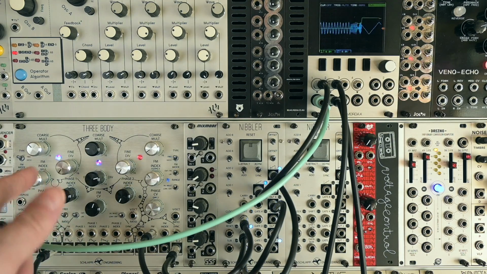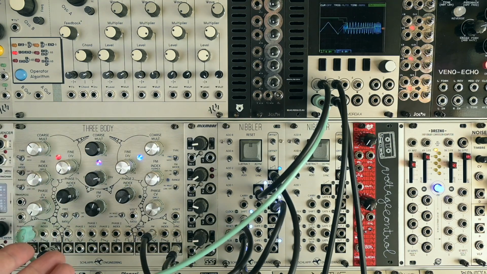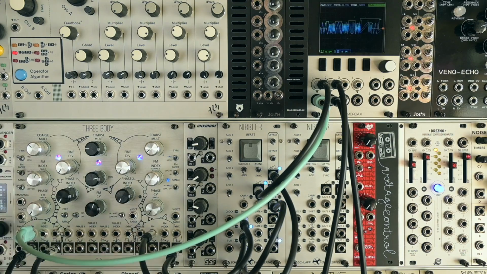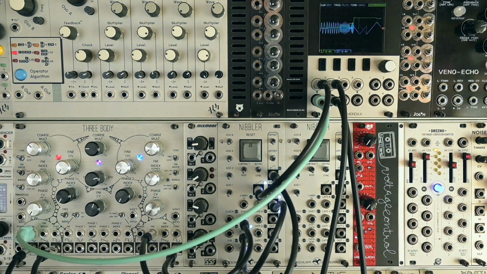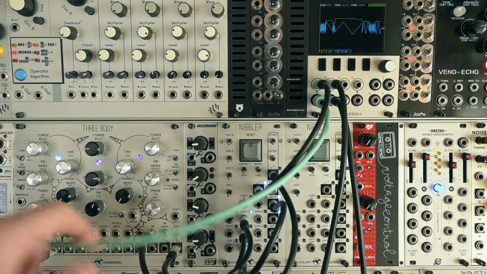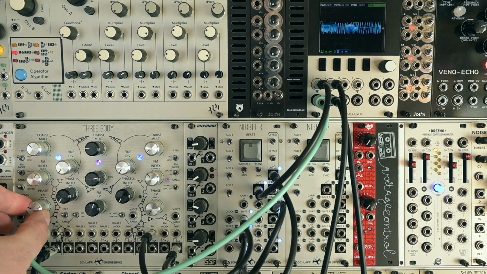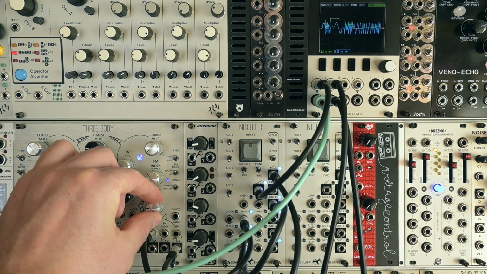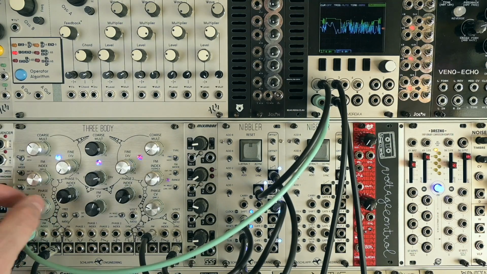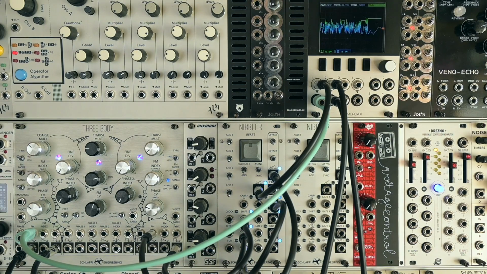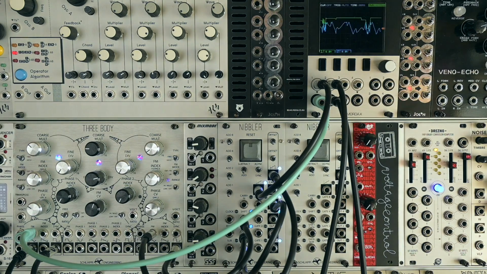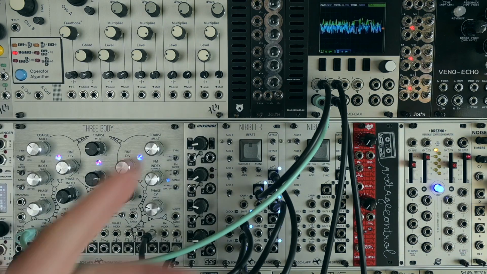And of course, since I'm using the 3-body, I can introduce some cross-modulation between these two VCOs. On these bottom knobs here, there's phase modulation, so let's just use those. So now there's feedback going in different directions.